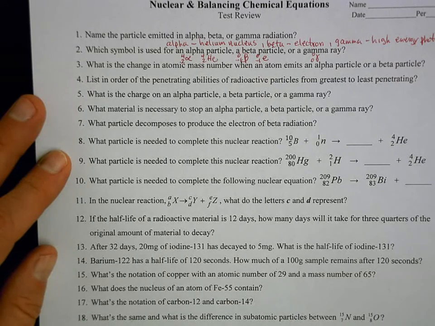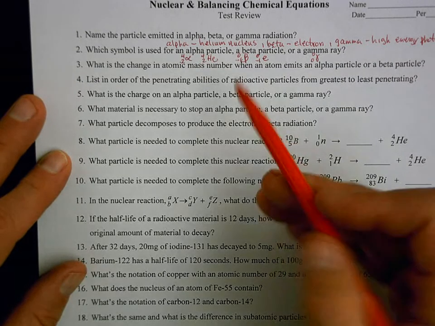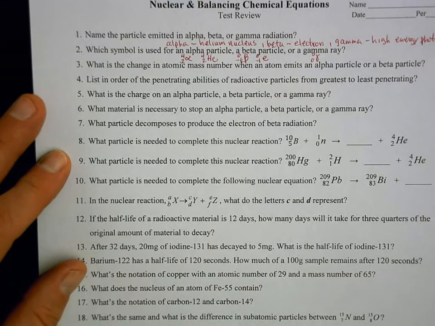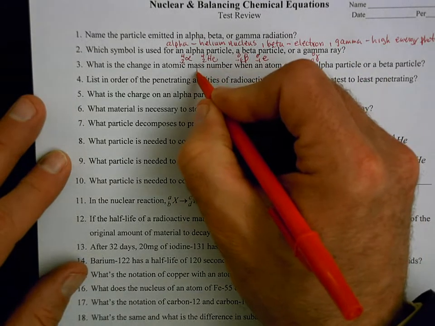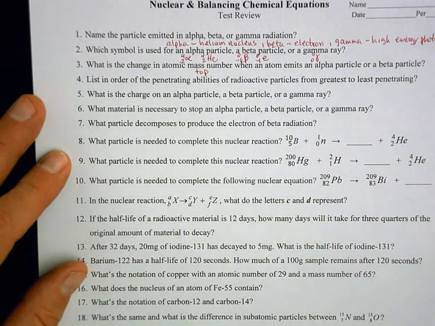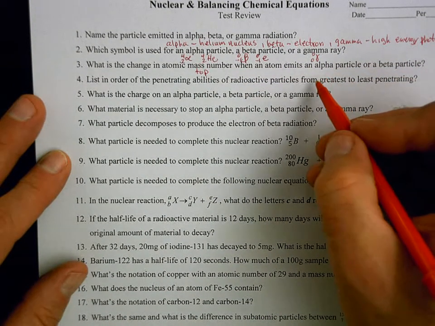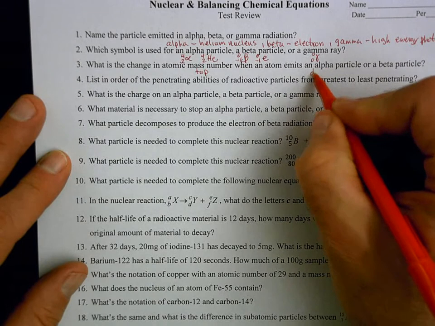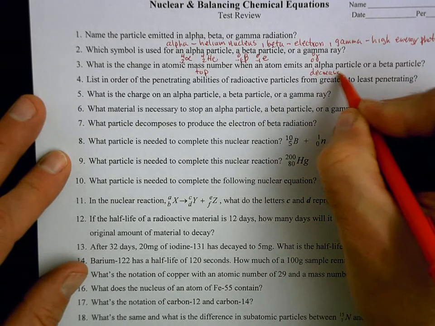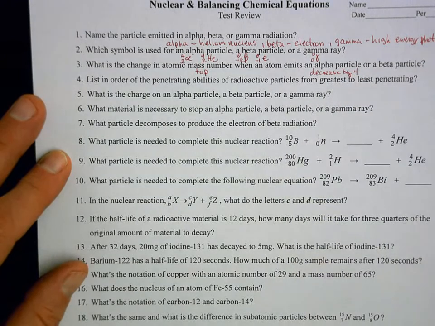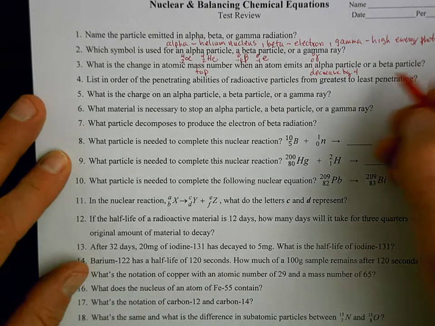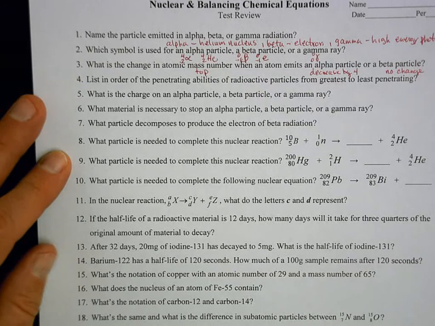Number 3, what is the change in atomic mass number? Now please note, you have to pay attention. The mass number is not the atomic number, it's the one on top. For the one on top, the alpha particle will decrease by 4. That same 4 that you saw up above, the mass is going down by 4. The beta particle, there is no change in the mass number.